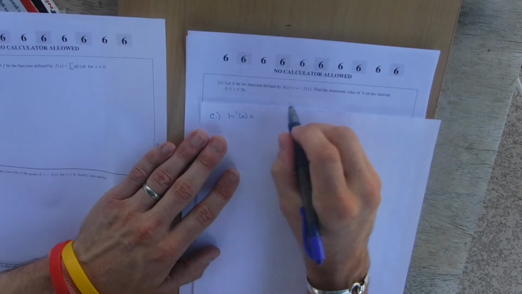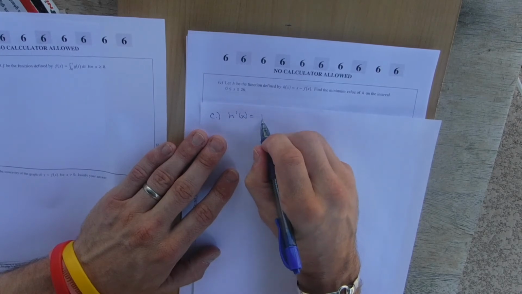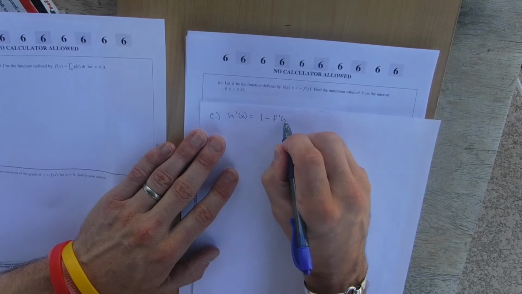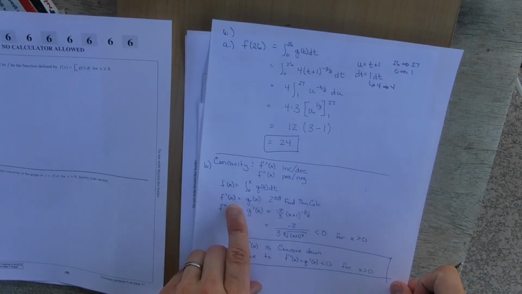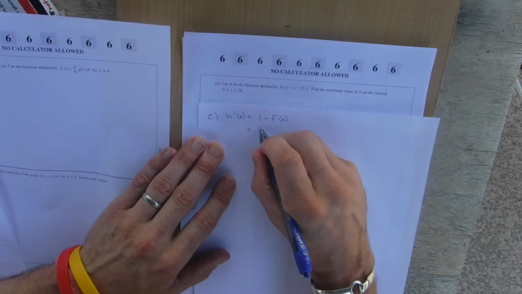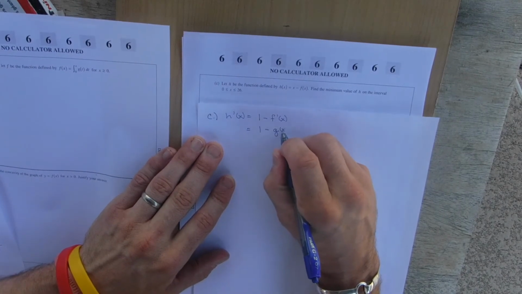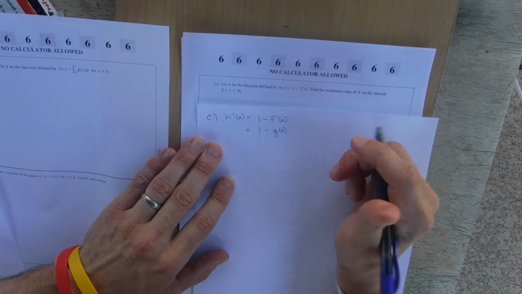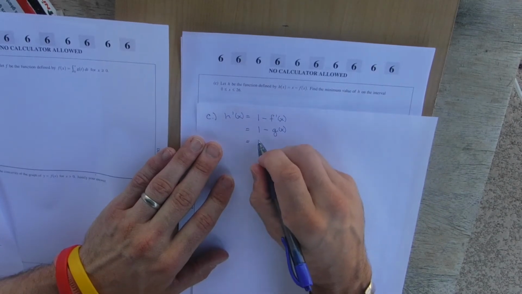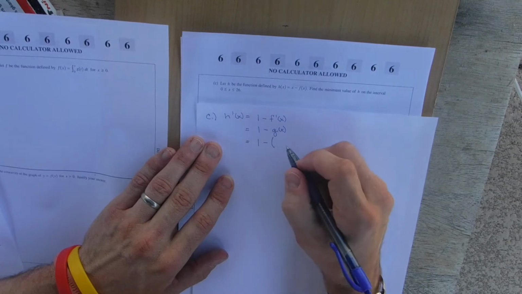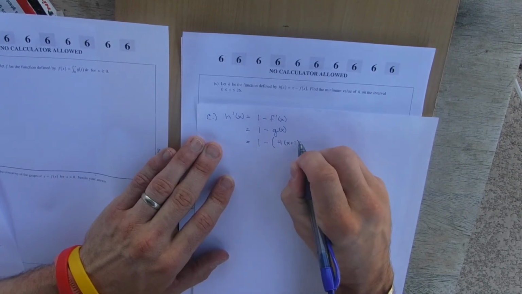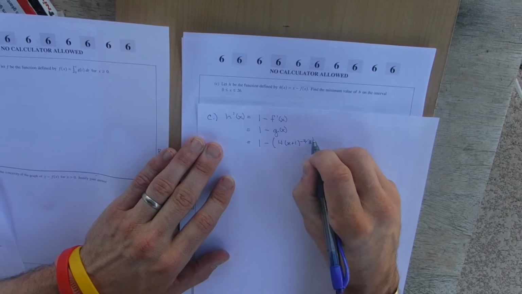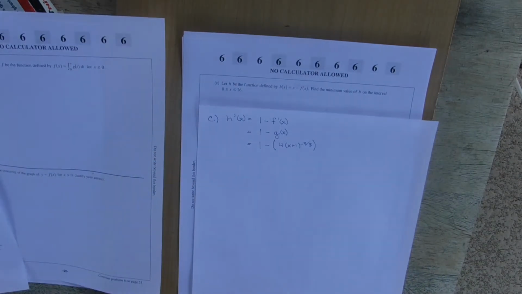So what we probably want to do is figure out what h prime is. h prime would be 1 minus f prime. And what we also know from back here is f prime is just straight up g of x. So this is 1 minus g of x. That was from problem B. So 1 minus g of x is 1 minus 4x plus 1 to the negative 2/3. Okay, so that's our derivative.